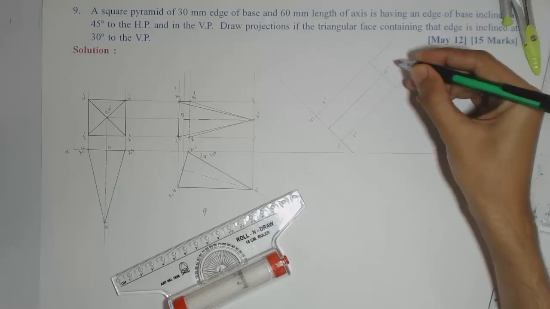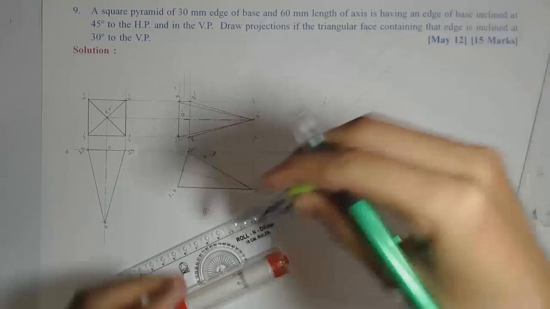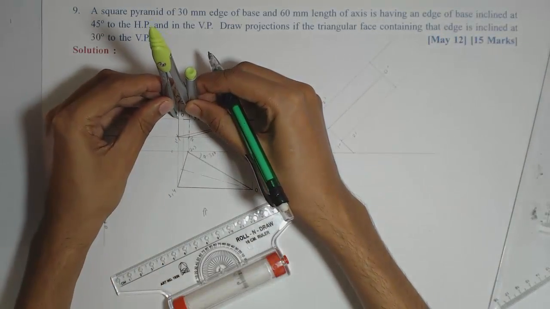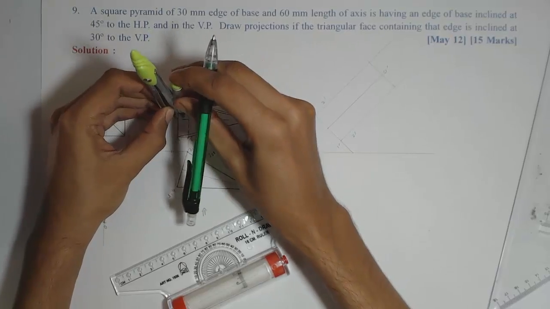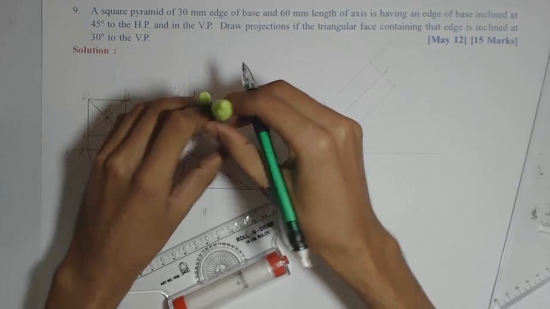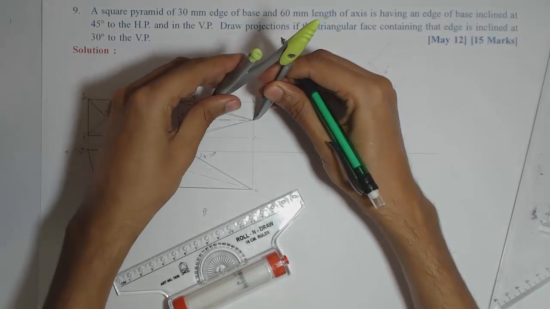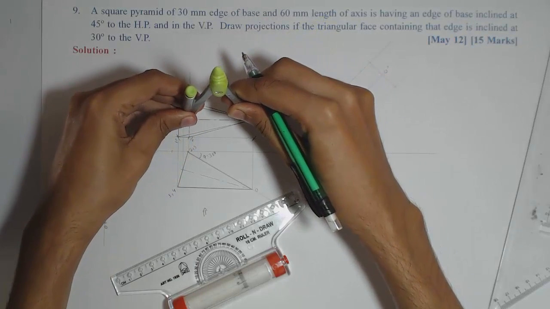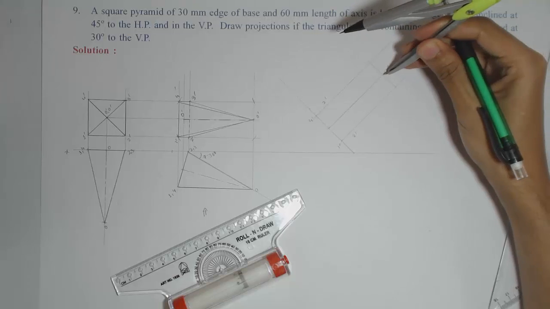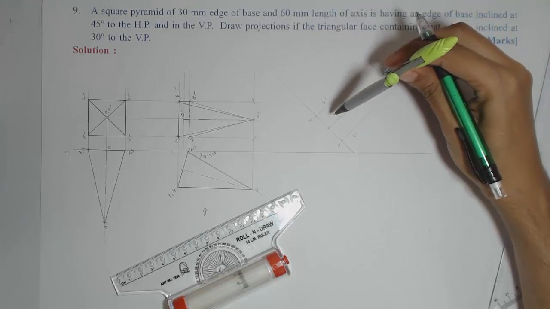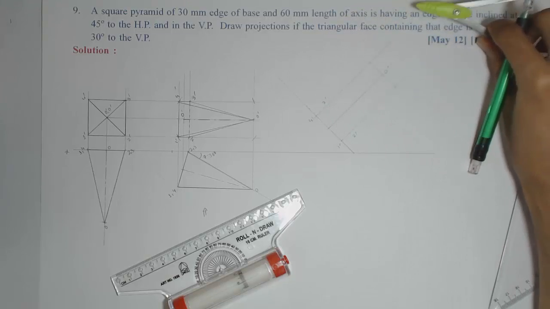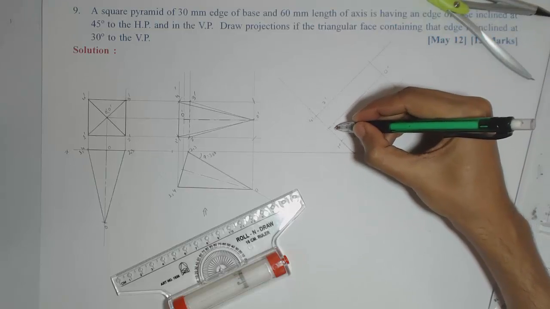So this will be the apex, and for marking O dash I'll take this distance, or if this is smaller then you can start with the apex, because taking that small distance in the compass is difficult, so I'll mark the longer distance. So this will give me the O dash.